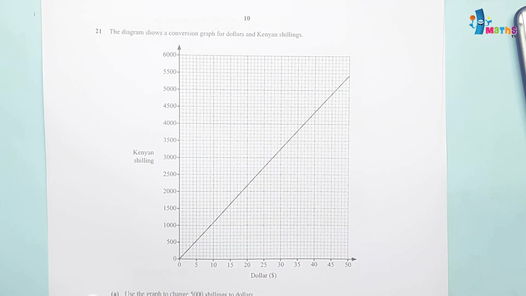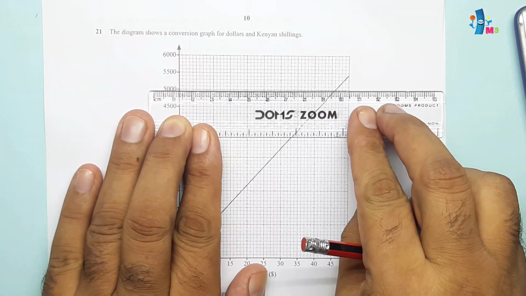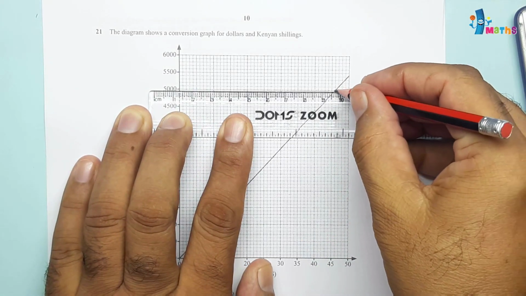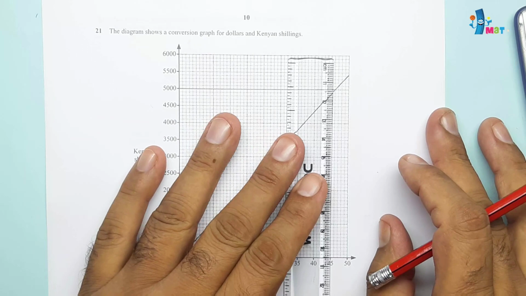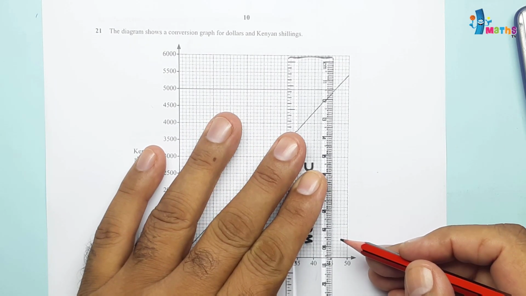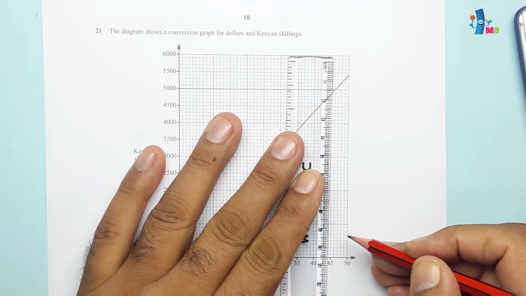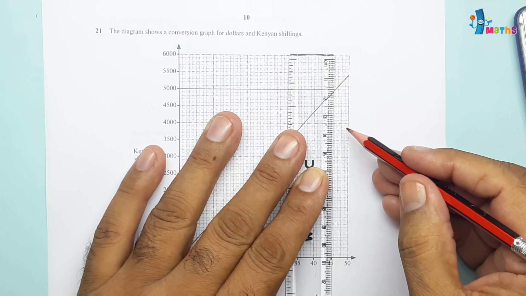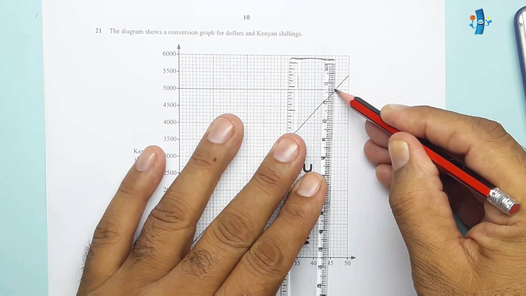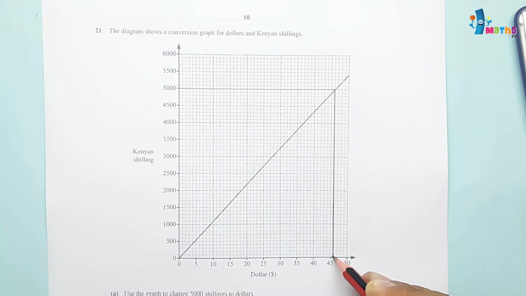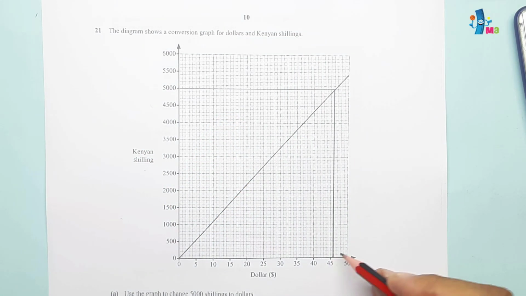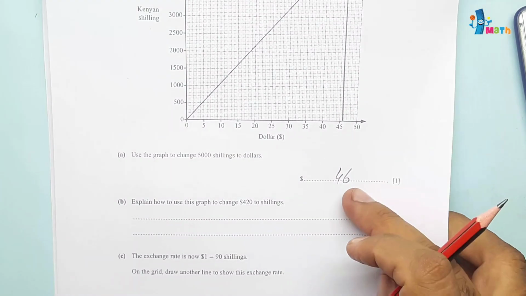So we can plot the reference. Basically 5,000 will be this reference point, and if we check from here, this will be the line of reference. Yeah, this will be the line of reference, and this will be 45 and one more, so 46. 46 will be the answer, and we can write it in the proper place over here, which is 46.